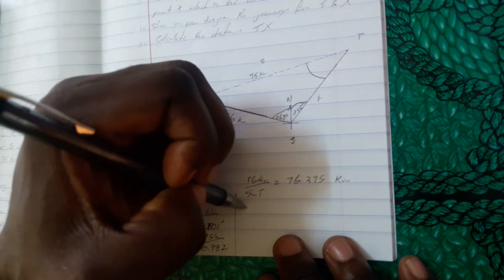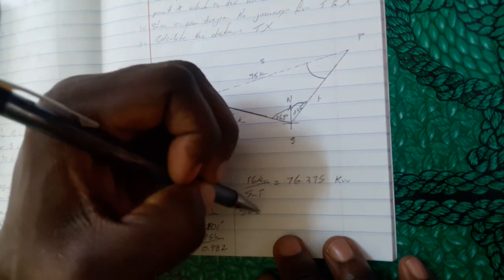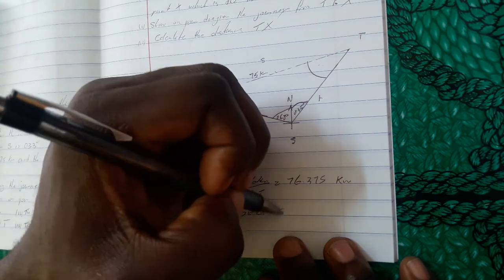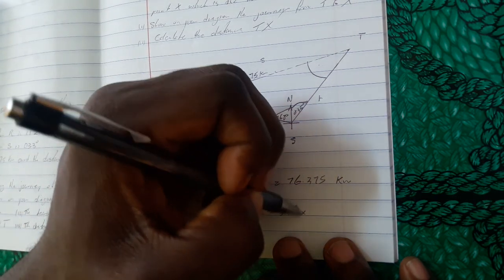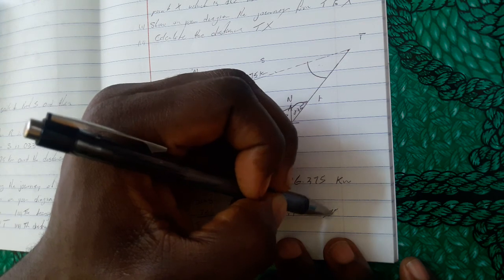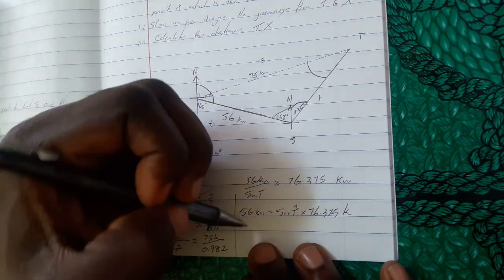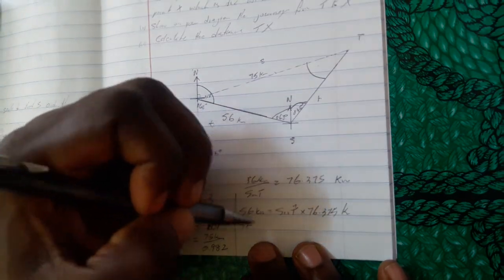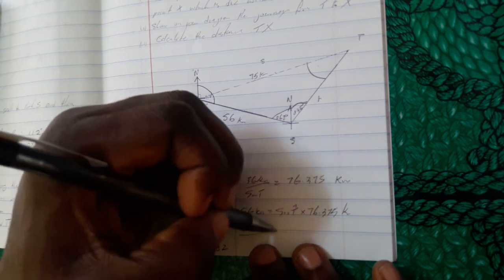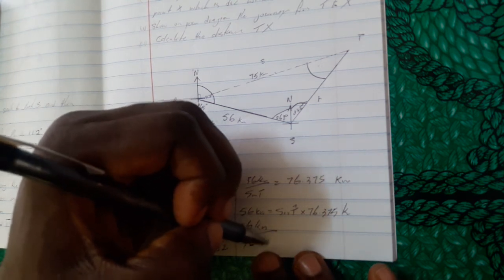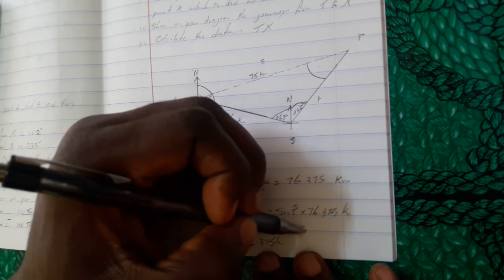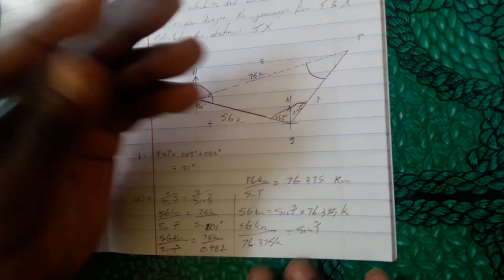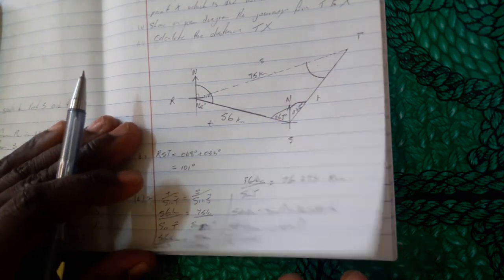Then you cross multiply. 56 km is equal to sine t times 76.375 km. Then you bring over that 76.375 km, so 56 km divided by 76.375 km is equal to sine t. When you divide this side, going on the next page.